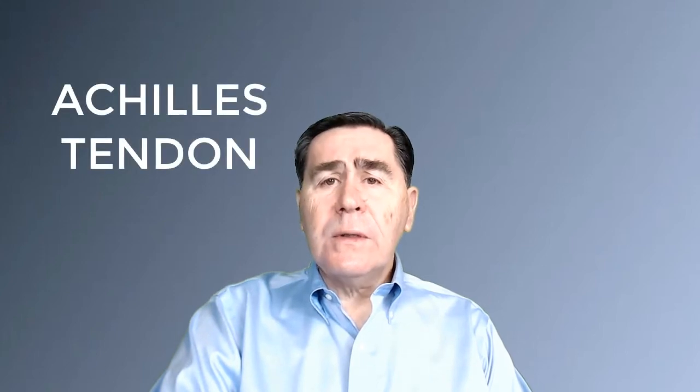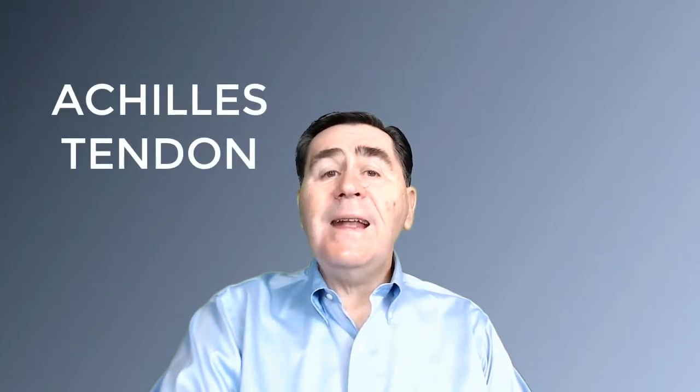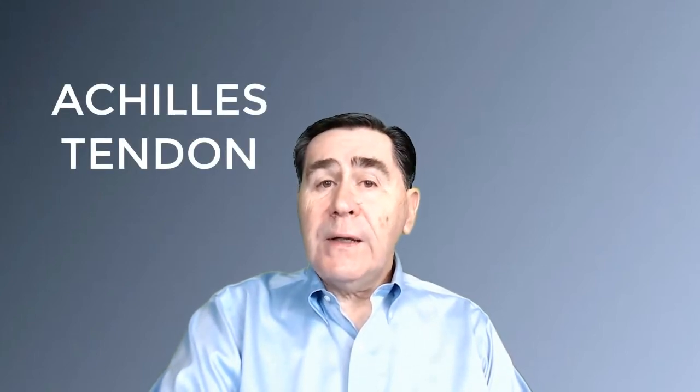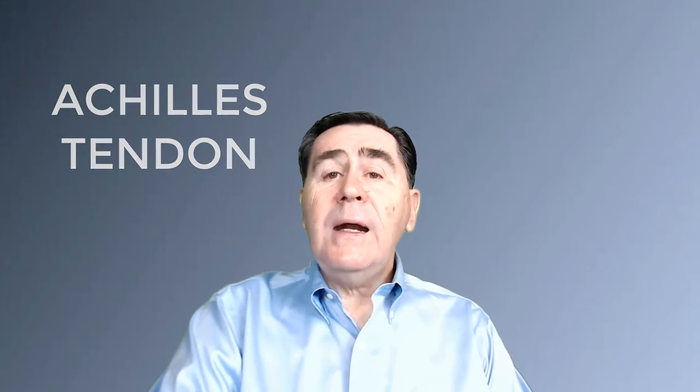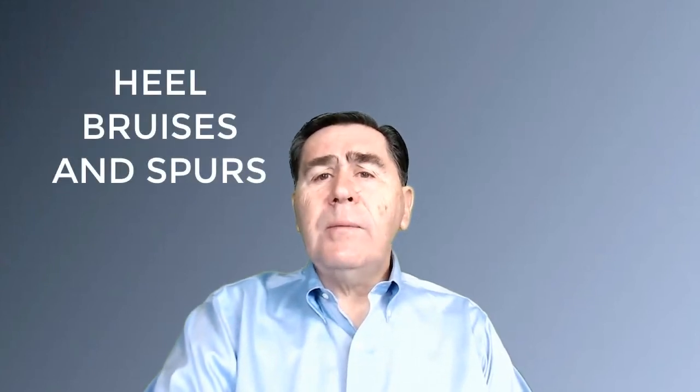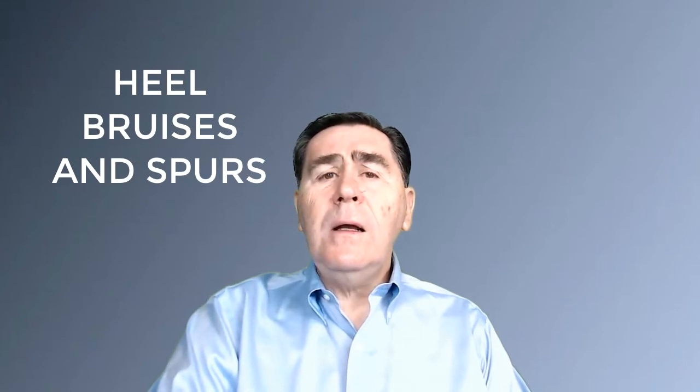Some of the more frequent causes of heel pain are Achilles tendon disorders. These include tendinitis, or inflammation of the tendon; bursitis, inflammation of the bursas surrounding the tendon; and tears of the tendon. Bruising of the heel, and the possibility that the heel will develop heel spurs.